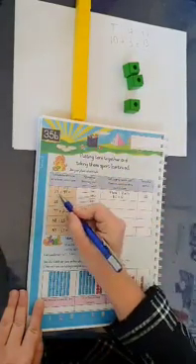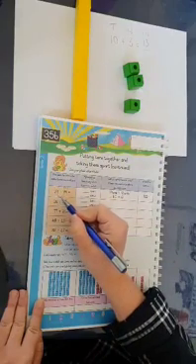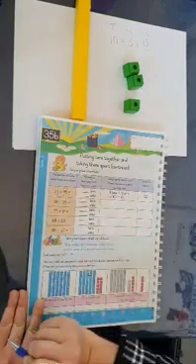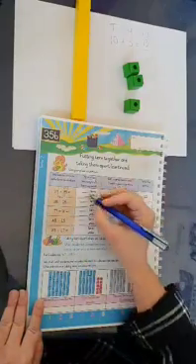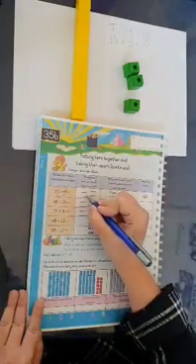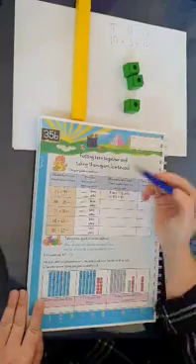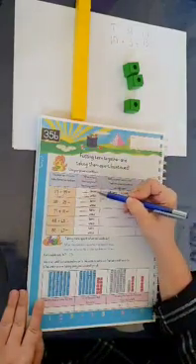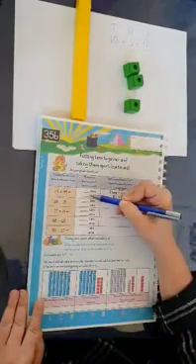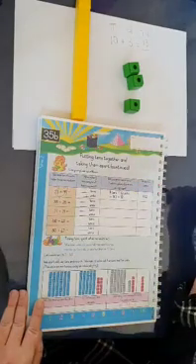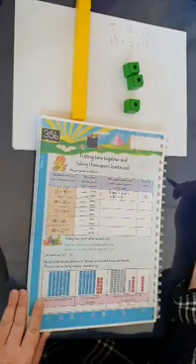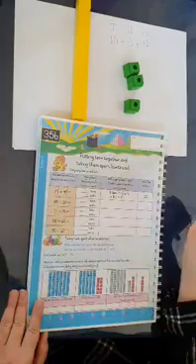All together. So that means we're going to take this number's units, plus it with that number. And 9 plus 3 equals 12. So there are 11 tens altogether, and there are 12 units altogether. So that's the first question done.